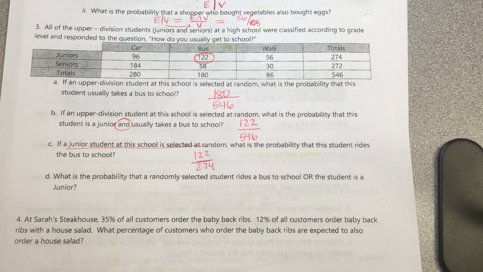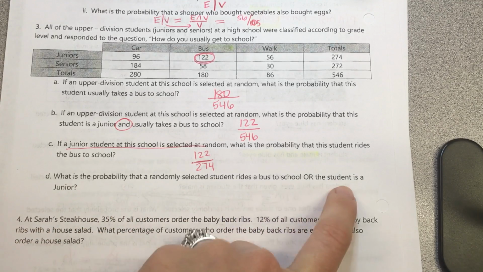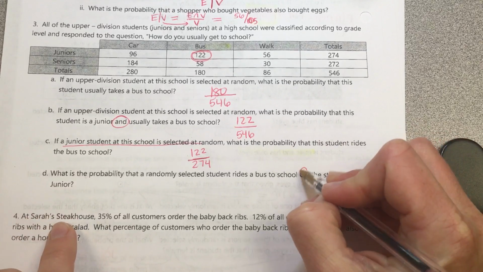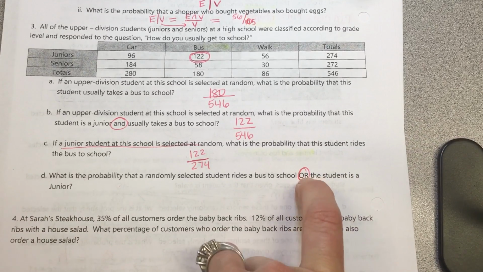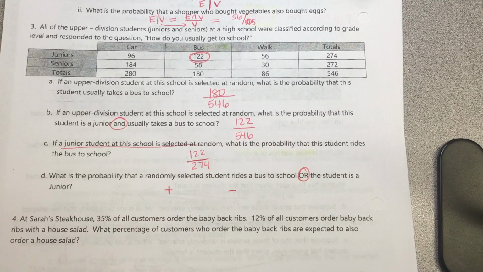All right, what is the probability that a randomly selected student rides a bus to school or the student is a junior? Okay. Now, for the or you still do the add and subtract rule even if it's a table, okay? What comes first? Well, hold on, just in words, what's going to come first?